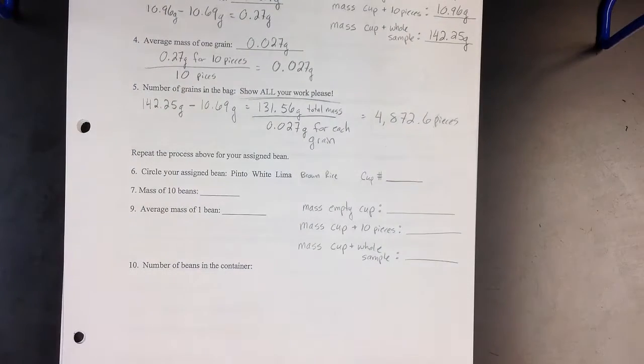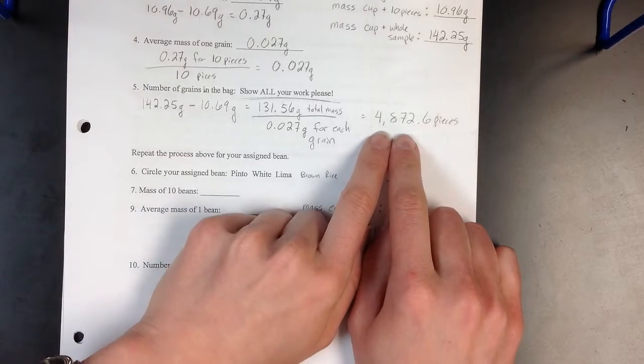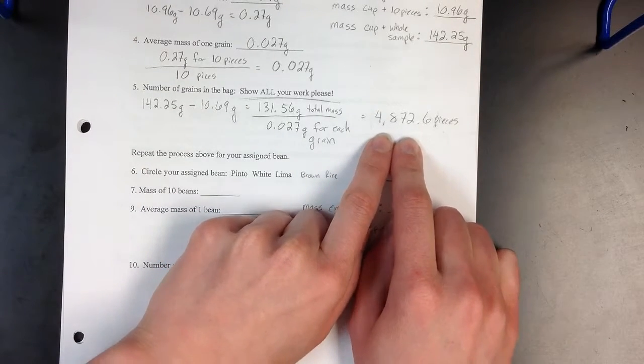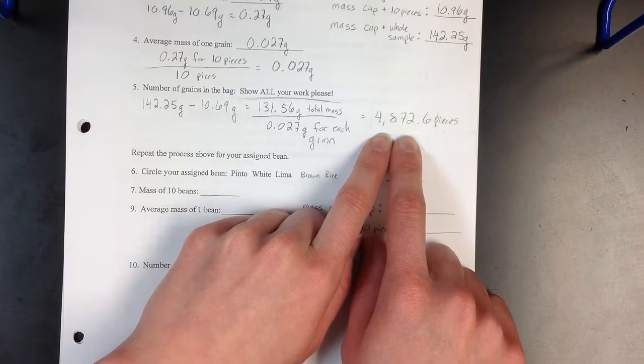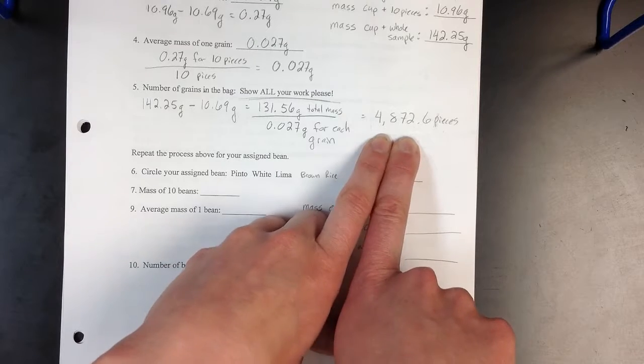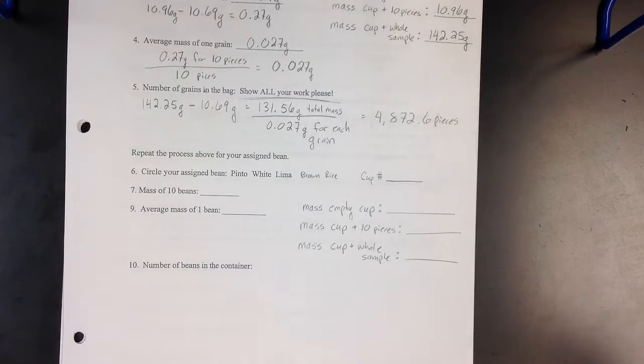That is an estimate. The reason why it's an estimate is because every single individual grain of rice is not identical to the next grain of rice. So we might be a couple off, like maybe 50 or so off, just because each grain of rice is individual. But we took an average, so that gets us a pretty close estimate.